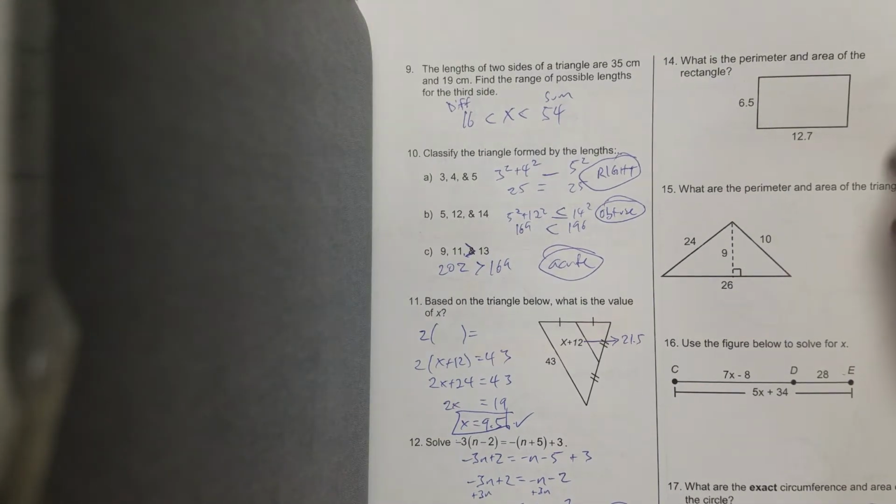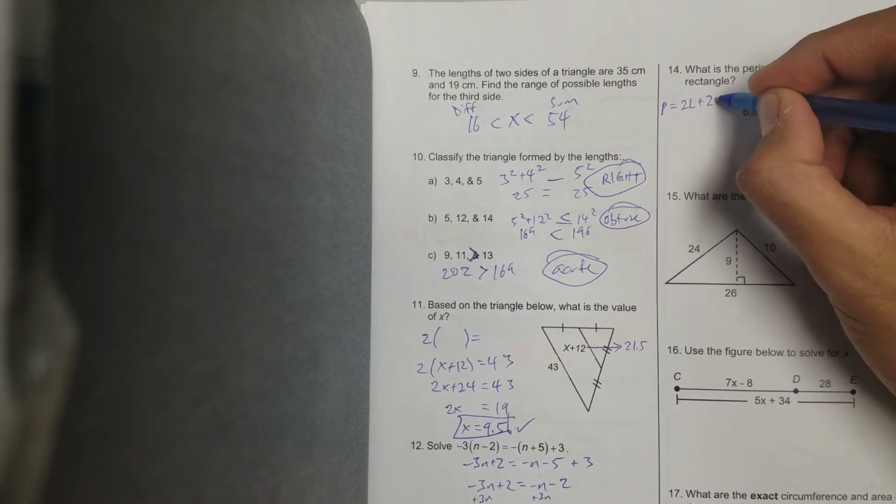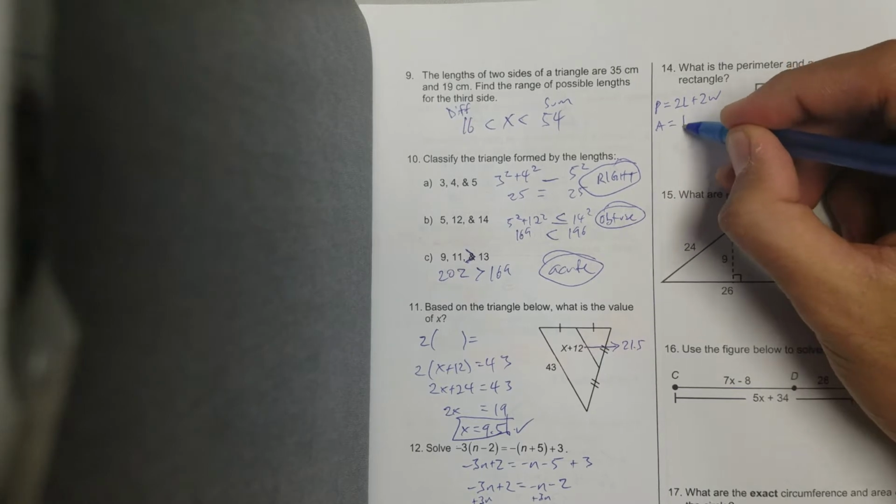Perimeter and area of the rectangle. Perimeter equals 2 length plus 2w. Area equals base times height.